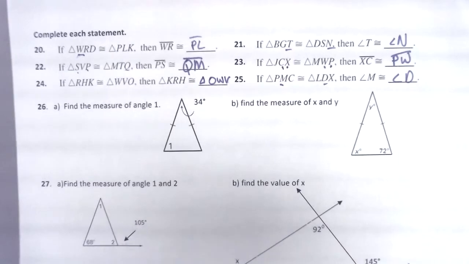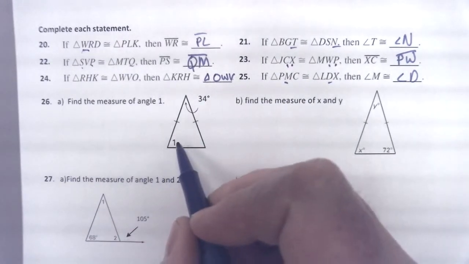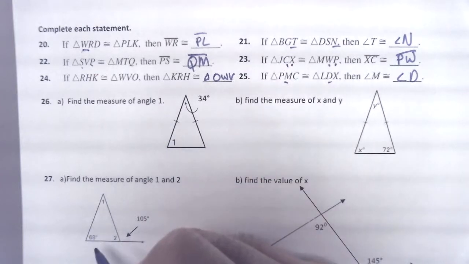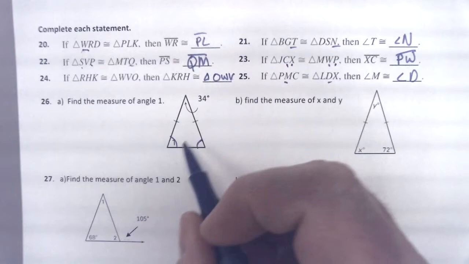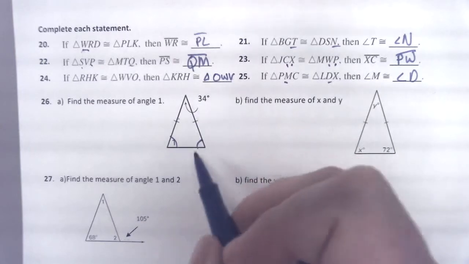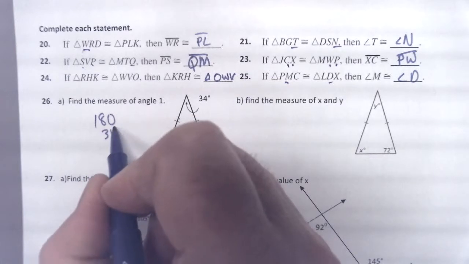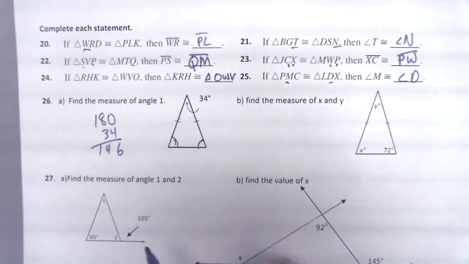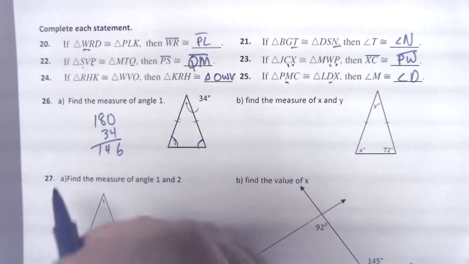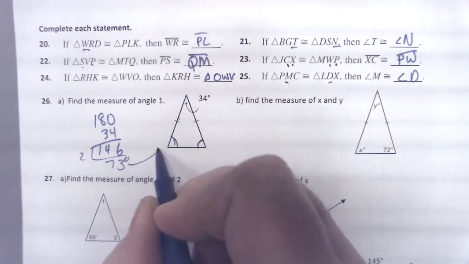For number 26, we're going to find this angle down here. We know since these two are congruent, it's an isosceles triangle, and the base angles theorem says that if those are the same, those are the same. So I'm going to take 34 from 180, and I get 146. These two would have to share that amount, so I get 73 degrees for each of those angles.